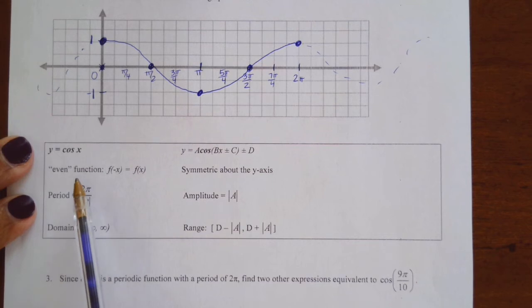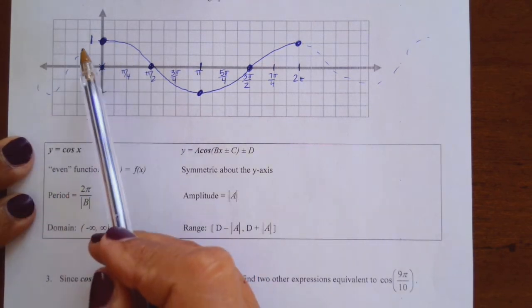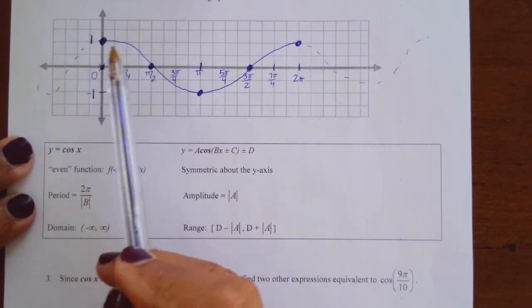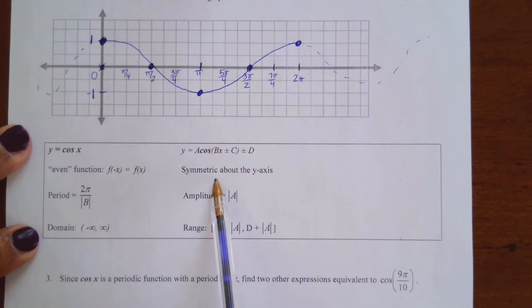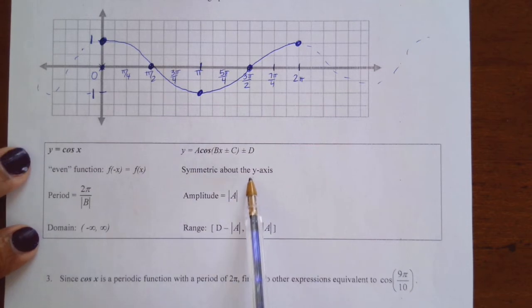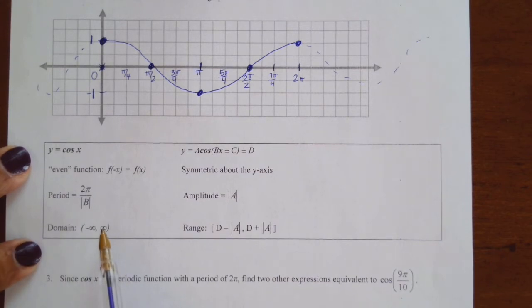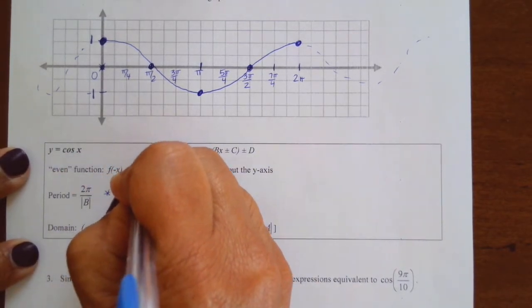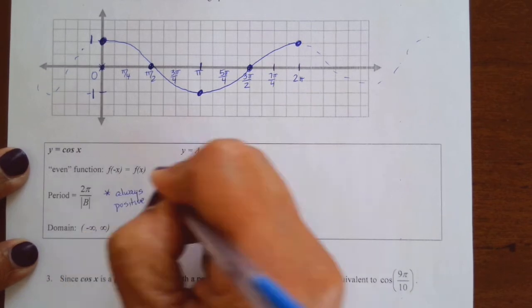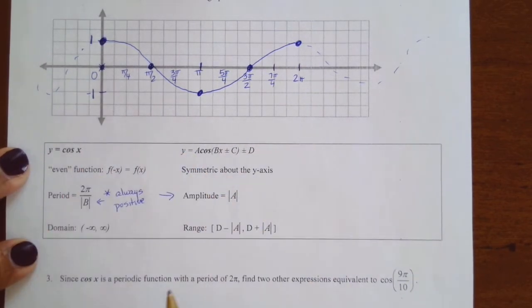The difference with cosine is that it's even. Because it begins at 1, then if you were to fold your paper down the y-axis, the left and the right side would be the same. So that means that f of negative x equals f of x, okay? So that's the difference. Symmetric about the y-axis instead of the origin like sine was. But you'll notice everything else about the cosine function is exactly the same as sine. So that's nice. Find the period the same way. Again, this is always positive, okay? Both the period and the amplitude are always positive values for both of those. Domain and the range would be the same for you to find, okay?